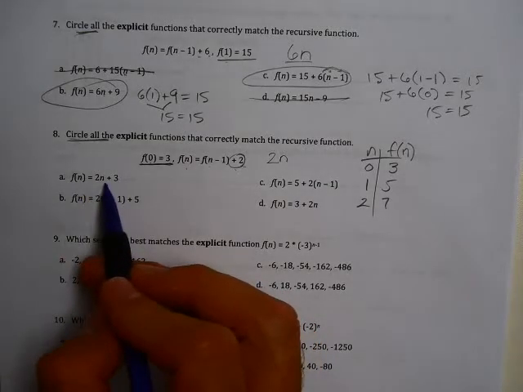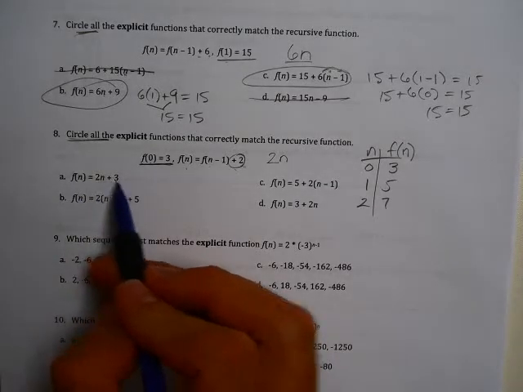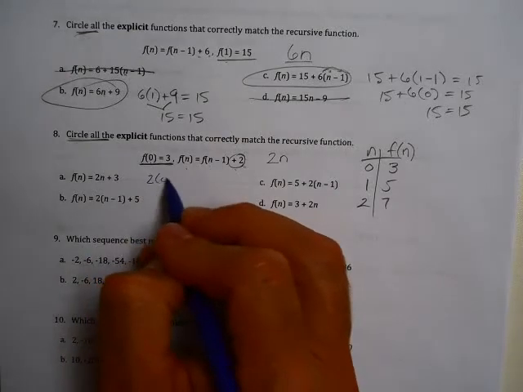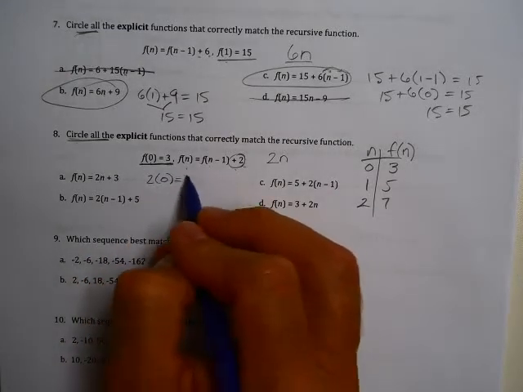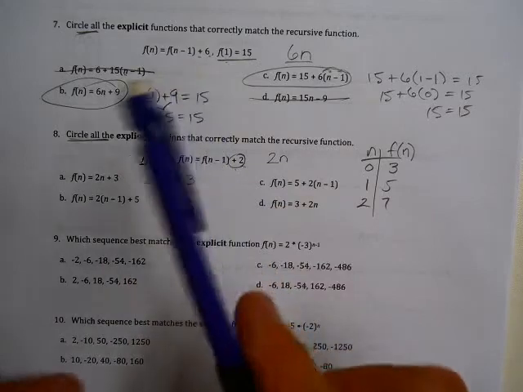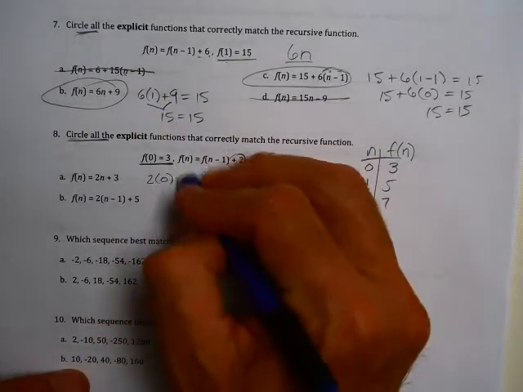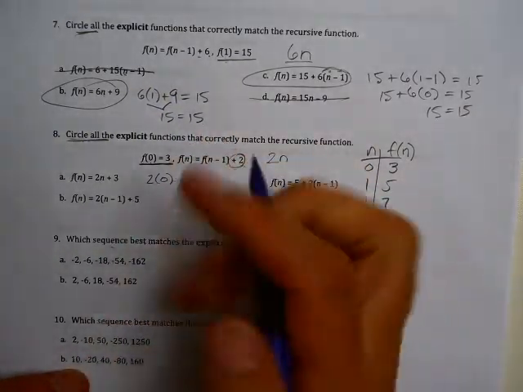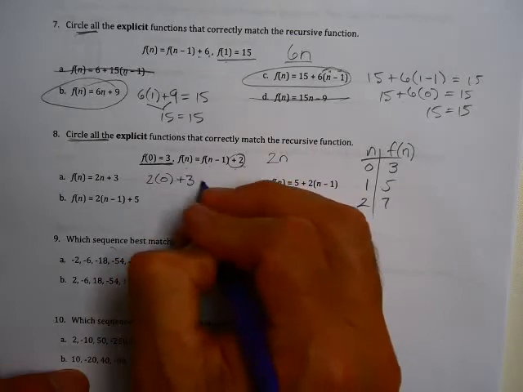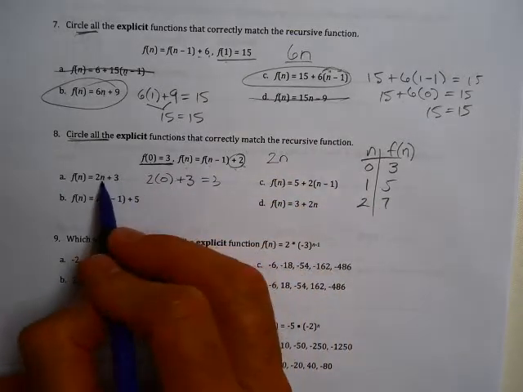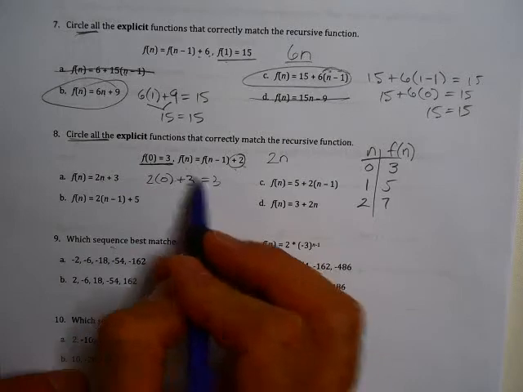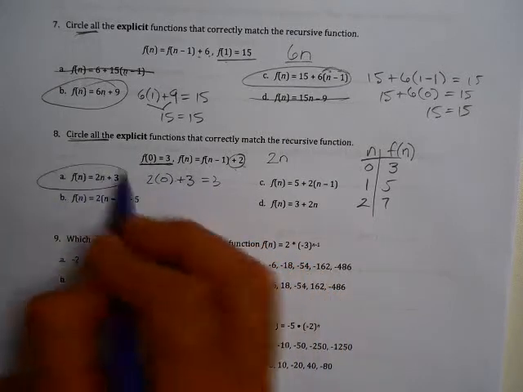So it looks like A would work. If I put in 0, do I get 3? Is 2 times 0 equal to 3? Oops, hang on, I missed a part there. Is 2 times 0 plus 3 equal to 3? So I'm plugging in 0 here, and I'm setting it equal to 3, and yeah, that's true. So that's an answer.